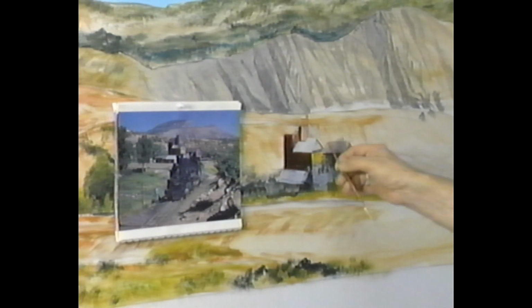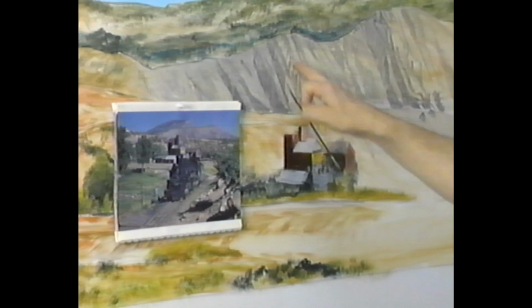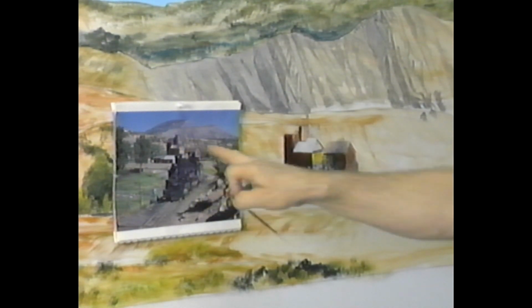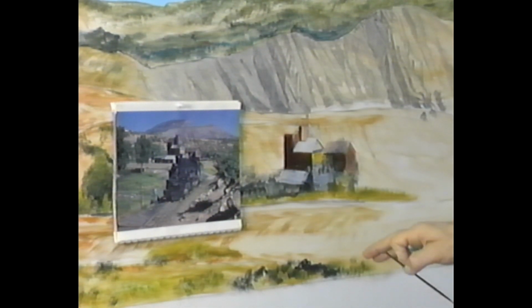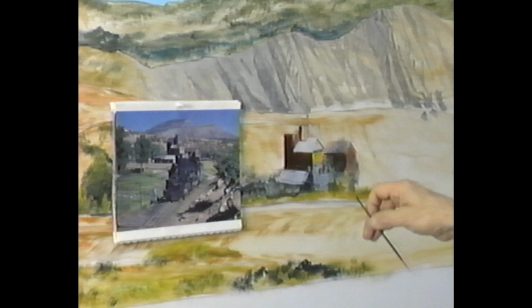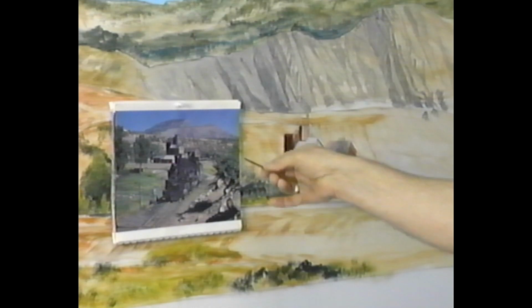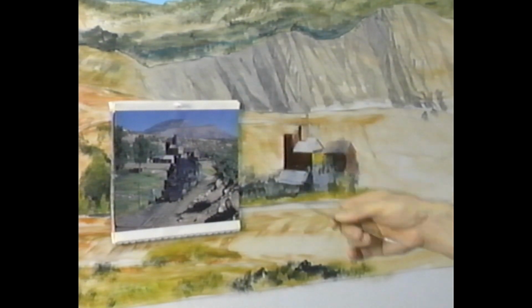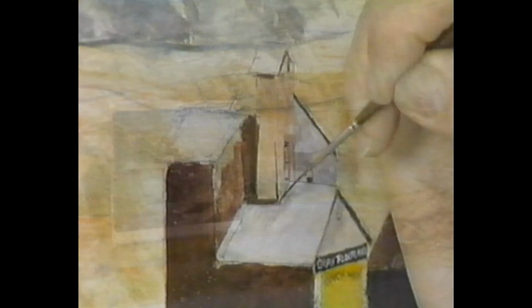And the relationship of this building to the actual backdrop is important. You know, I wouldn't want to put it way down here when it actually belongs here, but you could vary things like that. In this case, we're trying to do this picture as close to the real thing as possible.